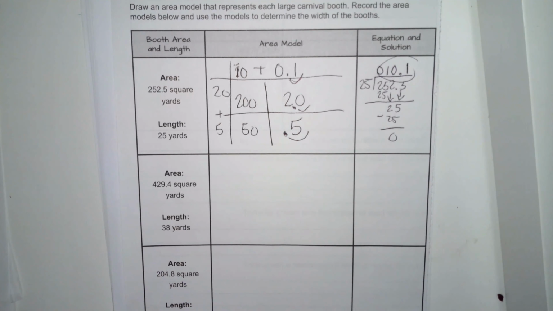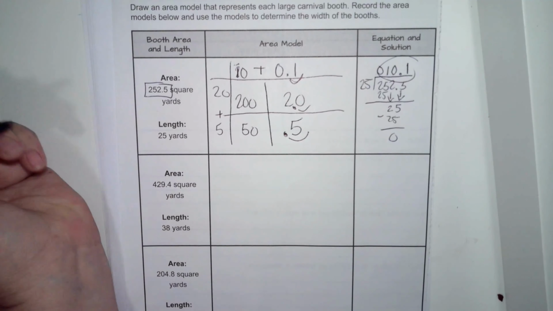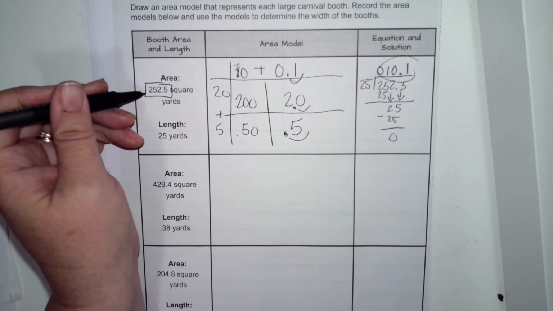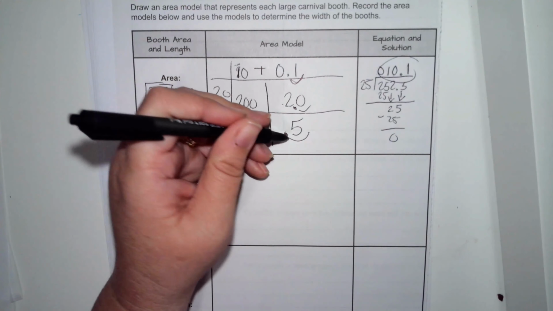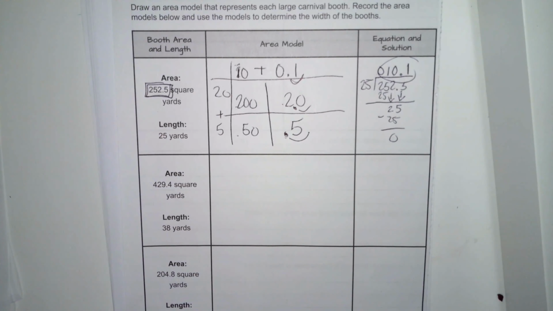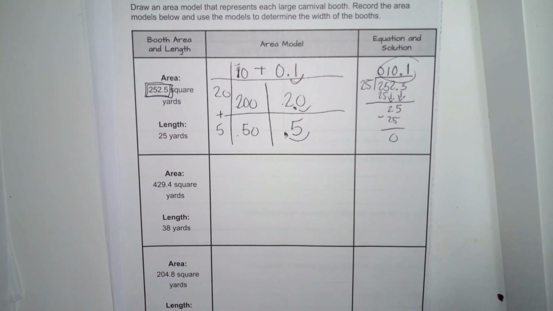I'm going to add all those numbers together, and I should get this answer. So let's try. 250 is 250, plus 2 is 252, plus 5/10 is 252 and 5/10. They add up, meaning my area model and my standard algorithm match up together.